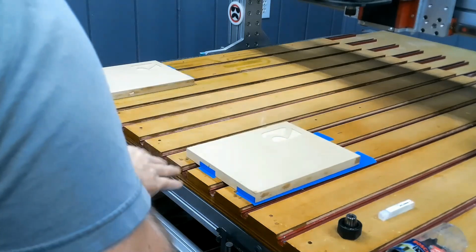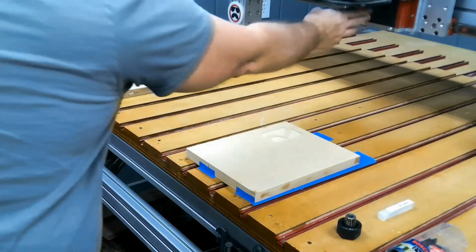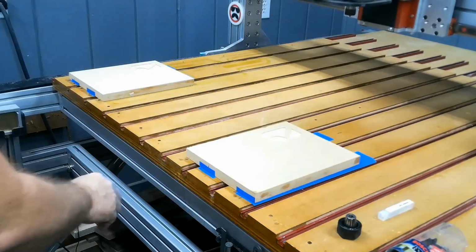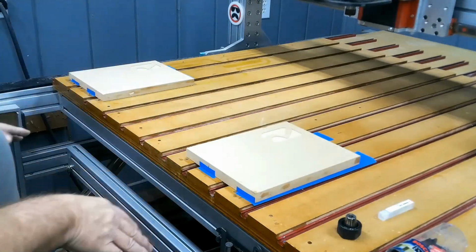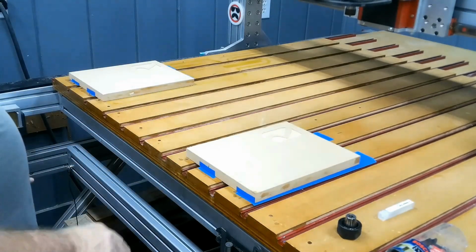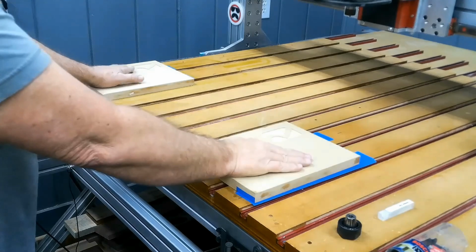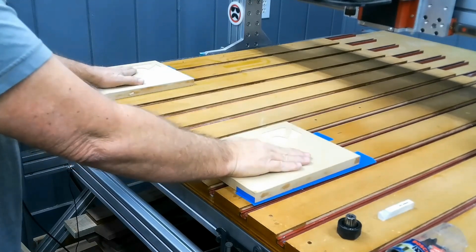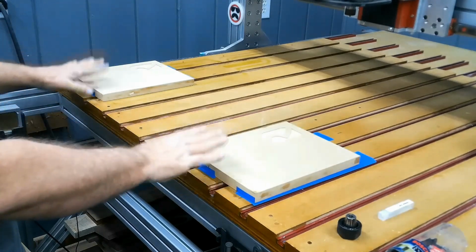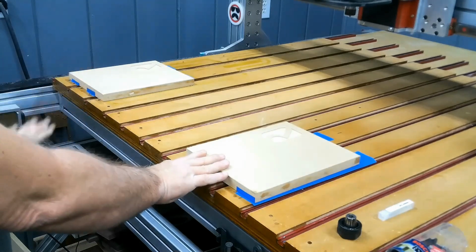Okay, I have homed my machine. I've gone through my spindle warm-up procedure, and I'm ready to cut these two barn stars. I have two pieces of MDF mounted here in each one of my work locations.